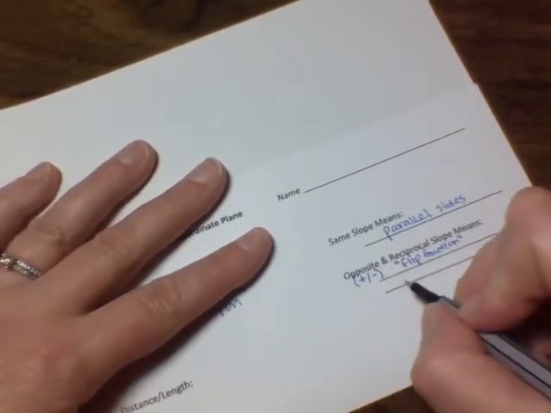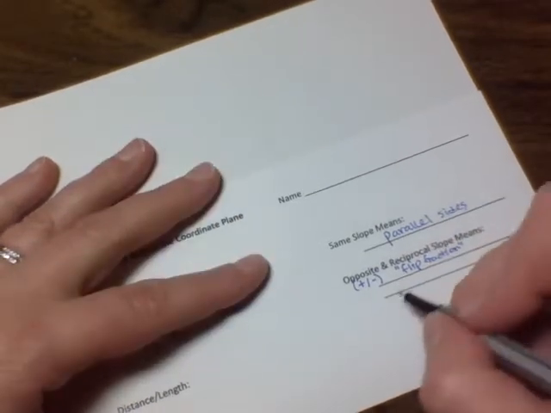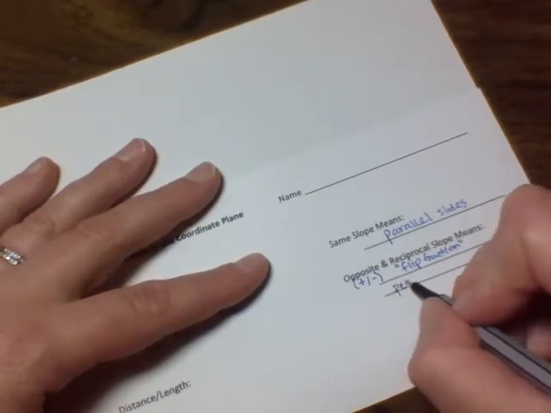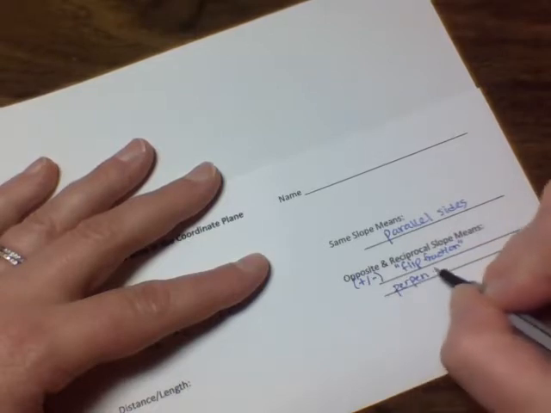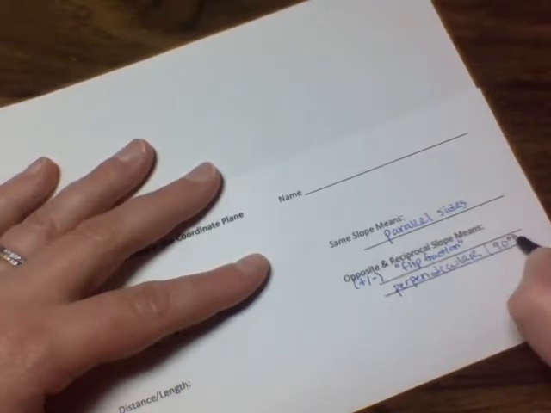That means that you have something that is, trying to think of the word. Okay, opposite reciprocal means that they are going to be perpendicular. Wow, that took too long to remember. Perpendicular, or technically 90 degrees.